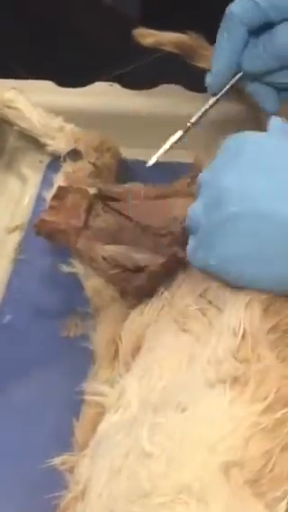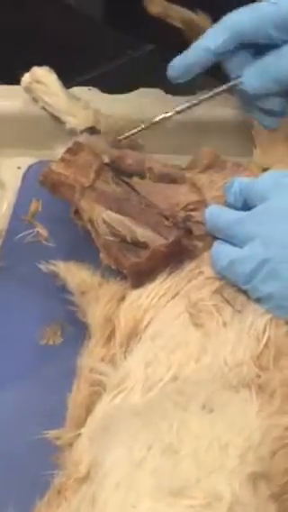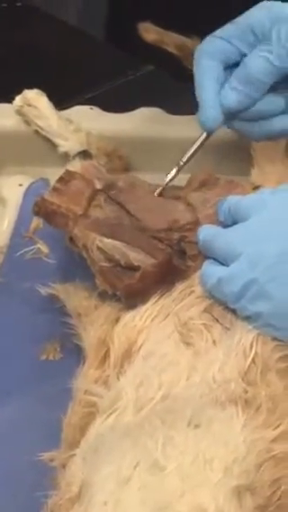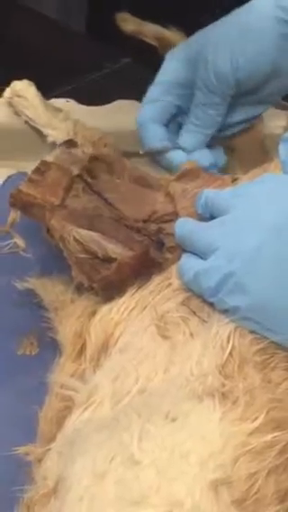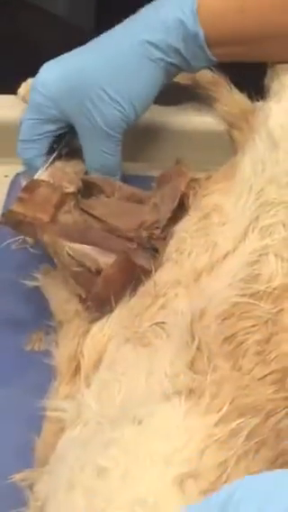And now let's go to the more posterior ones. You see this muscle, right? And you see this muscle. Tell me if you want me to slow down.